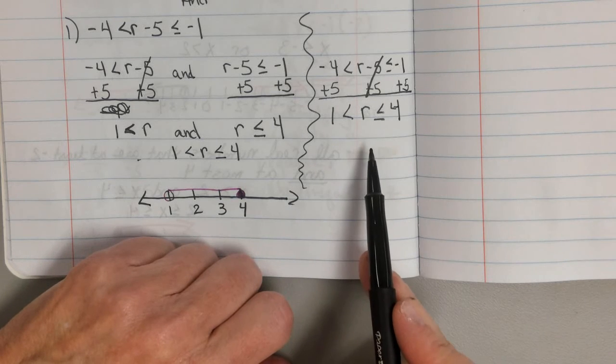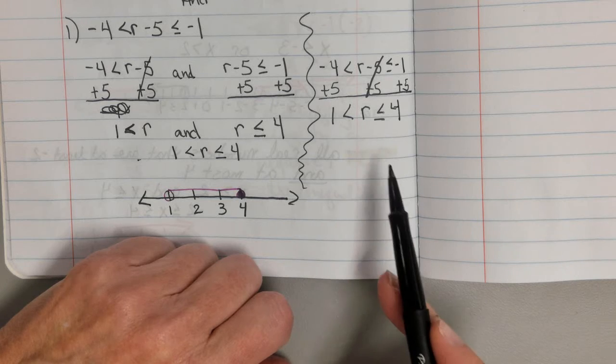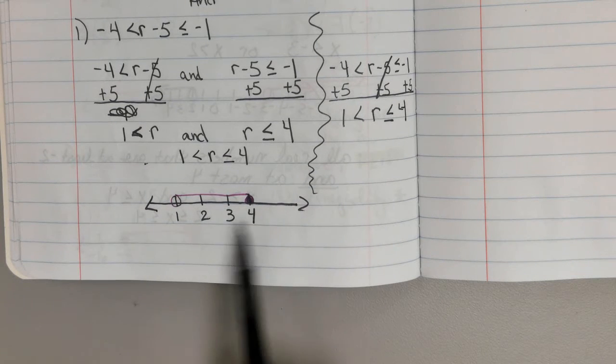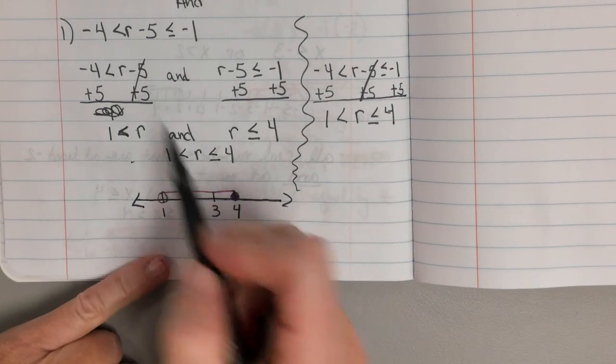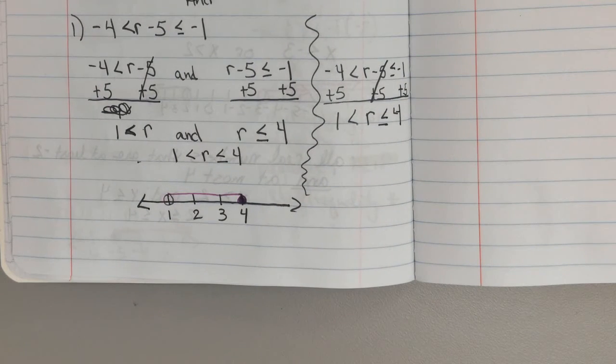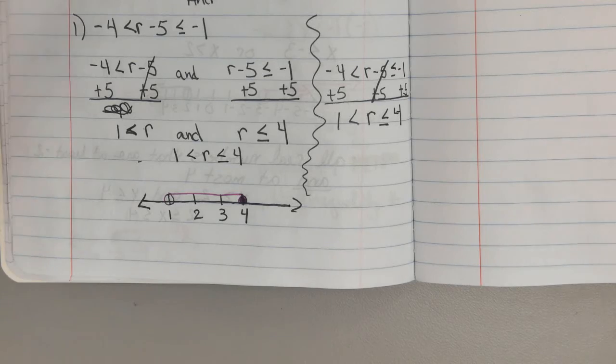How many like that way better? I do. I mean, it's a lot quicker, and then you're still just graphing it the same way. It didn't change that. But if you need to separate it out, if that helps you keep things straight, that's fine. Separate it out. All right, let me give you one to do.